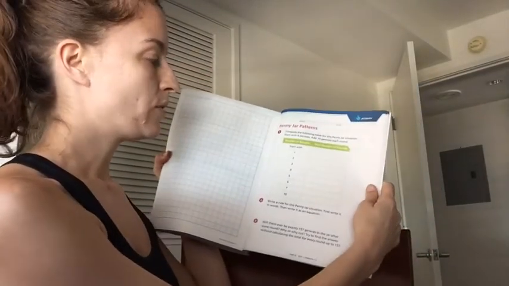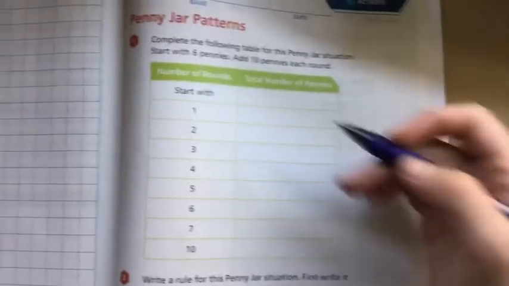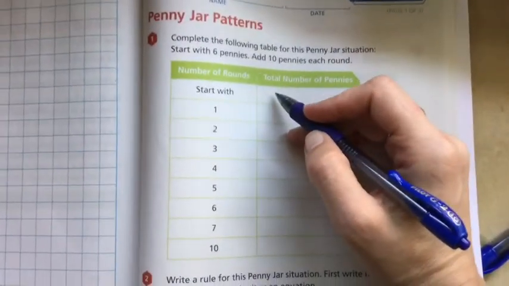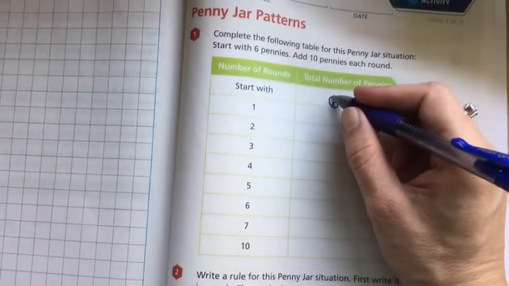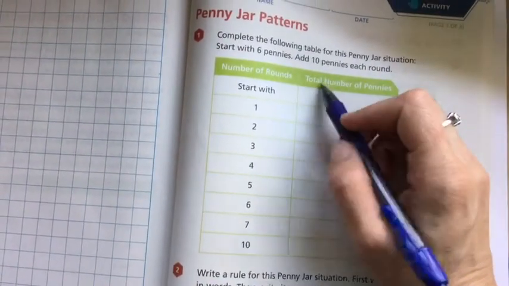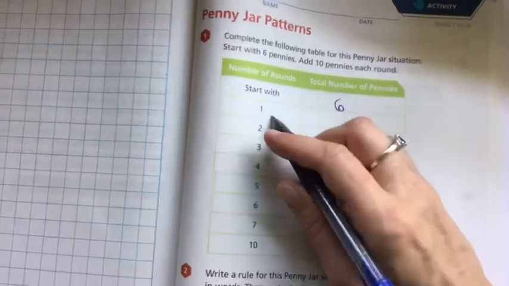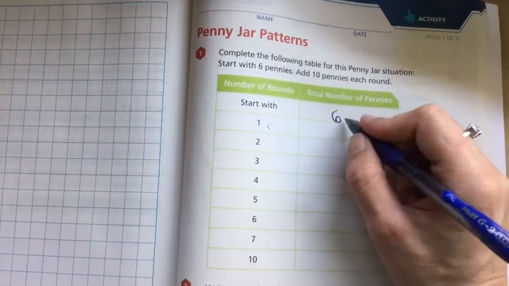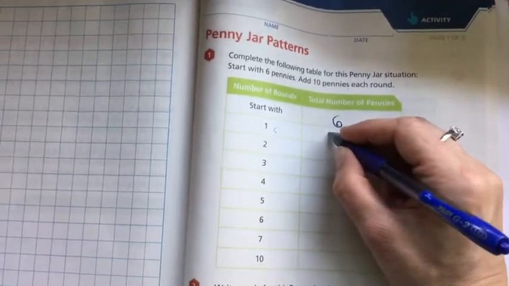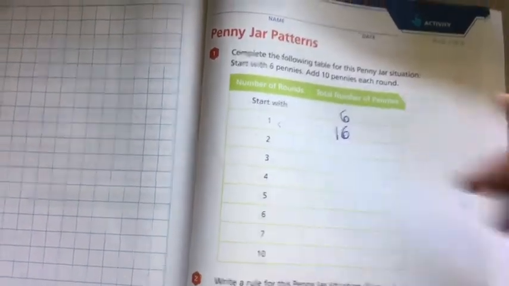Yeah, so right here it talks about having, you start with 6 and you add 10. Oh, another mistake I was seeing a lot. I'm going to show you that right now, okay? One mistake I've been seeing in some students' work is where they have the start with, and they think about the start with as the first round. So if you start with 6, this is not round 1, because round 1 means you've added 10 one time. So this is like round 0. Round 1 would be this plus 10. So round 1 is 16.